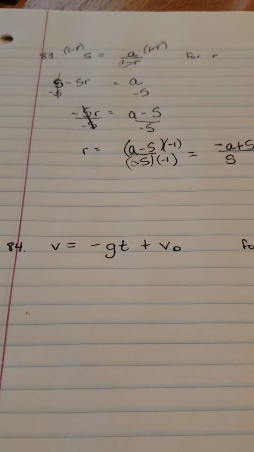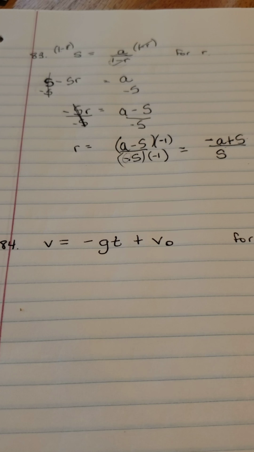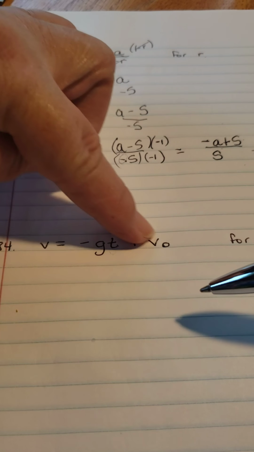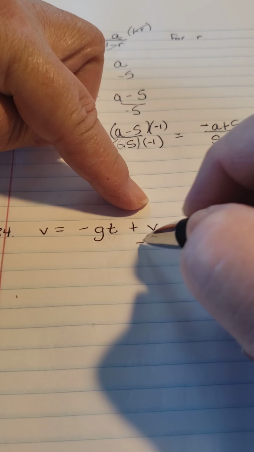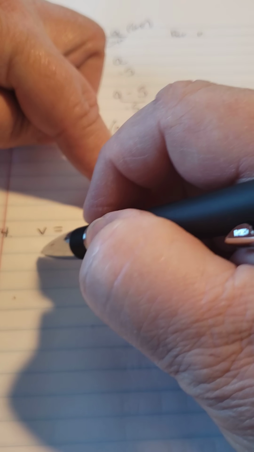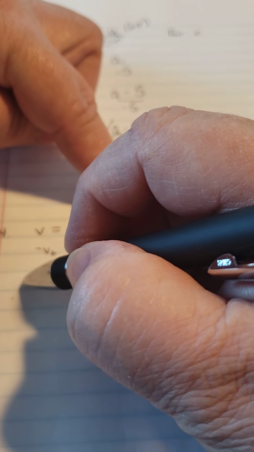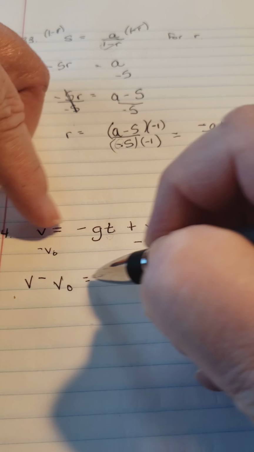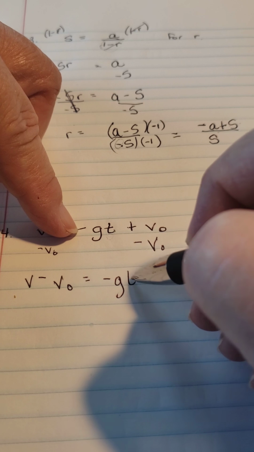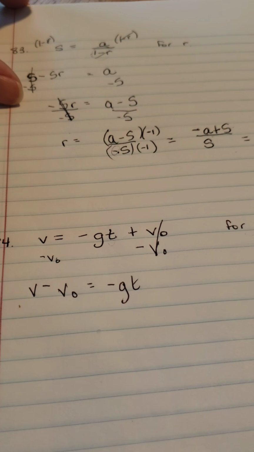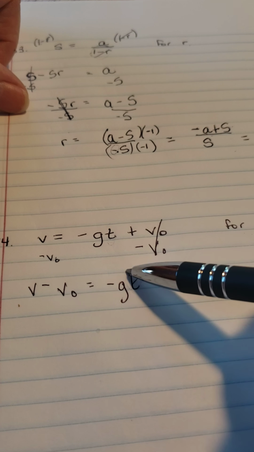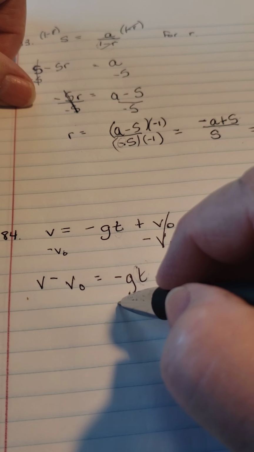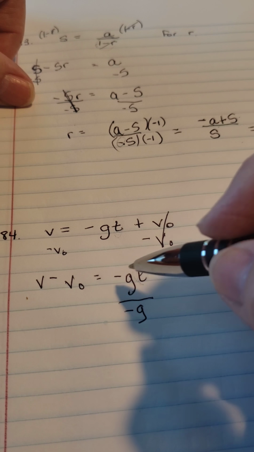All right, so now we're on number 84, and we're going to be solving for this t. So I'm going to undo the addition first by subtracting v sub 0. So I get regular v minus v sub 0 equals negative gt, because that's going to zero out. I'm solving for the t, so I've got to get rid of the g, which is multiplied, so I have to divide both sides by that.